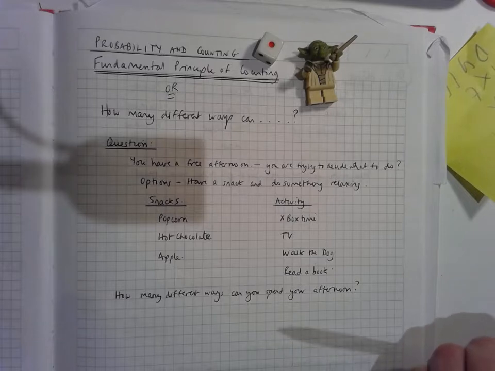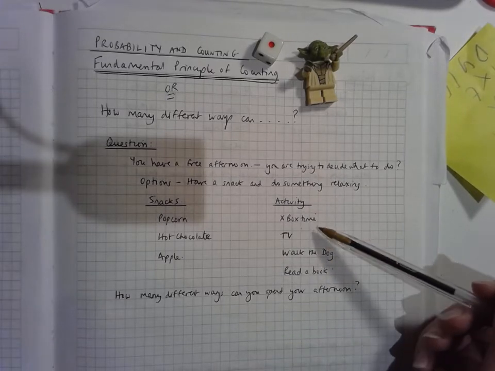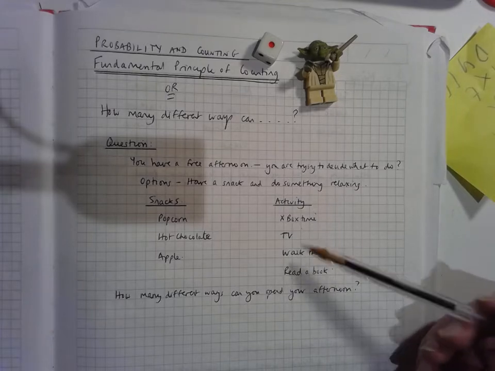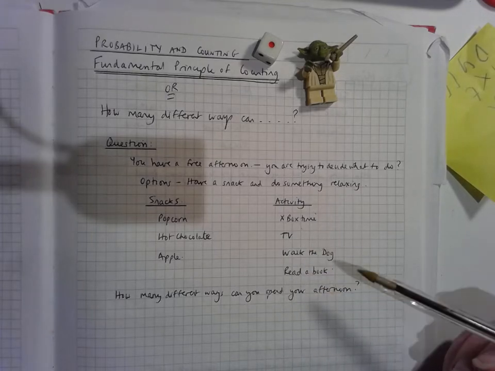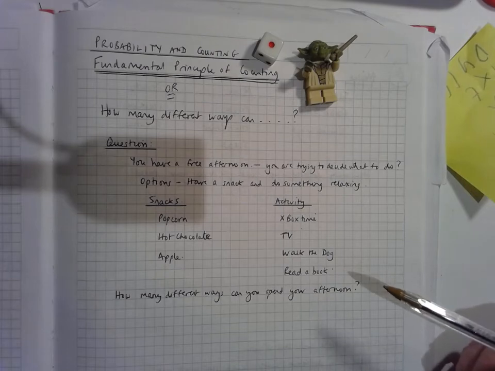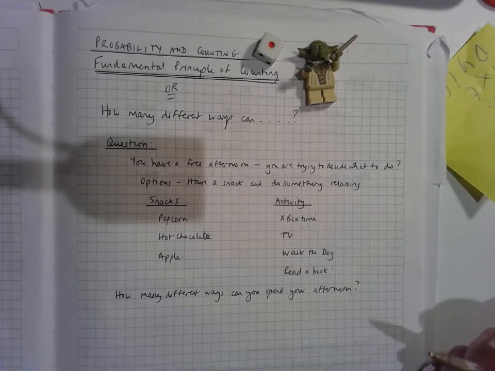And for things to do, well, four of the things you like to do are that you like to go on the Xbox or the PS5, you like to watch TV, you like to walk your dog, and you also like to read a book. So those are the four options open to you. So how many different ways can you spend your afternoon?